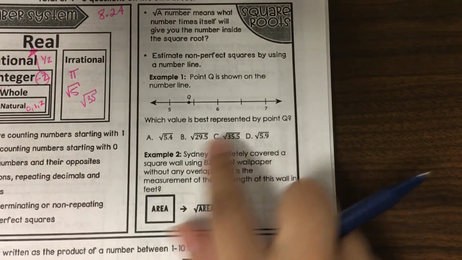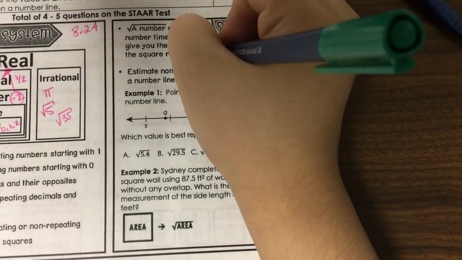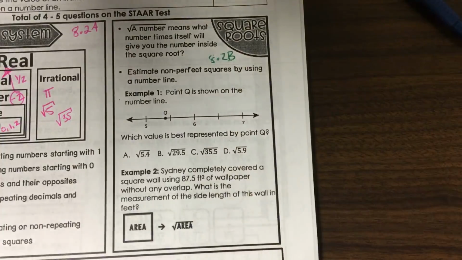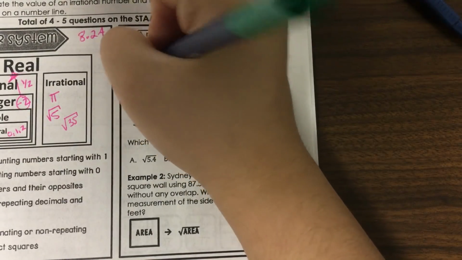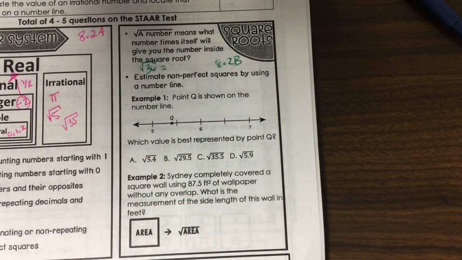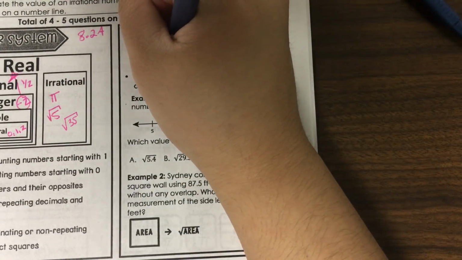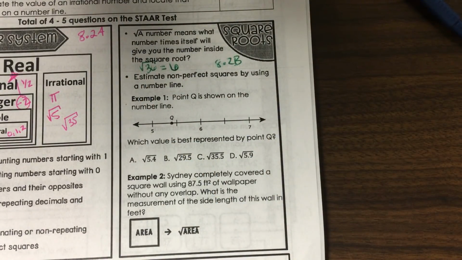Now let's go ahead and talk about square roots. This is 8.2b. So let's just label it for our sake. A square root of a number means: what number times itself will give you the number inside the square root. So for example, if we had the square root of 36, what number times itself would give me 36? Well, 6 times 6 would give me 36, so 6 is going to be the square root of 36.